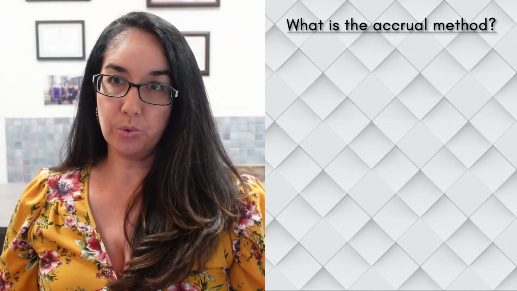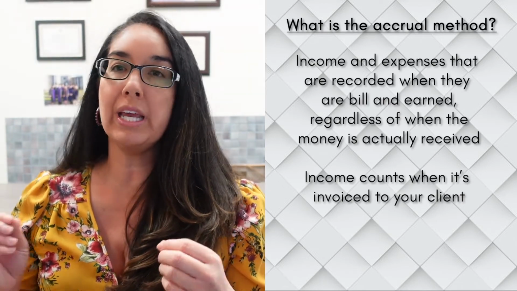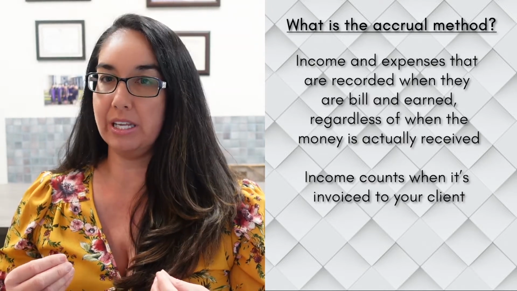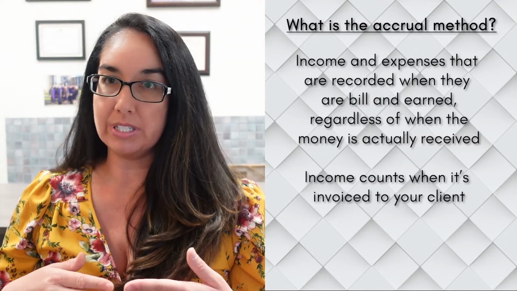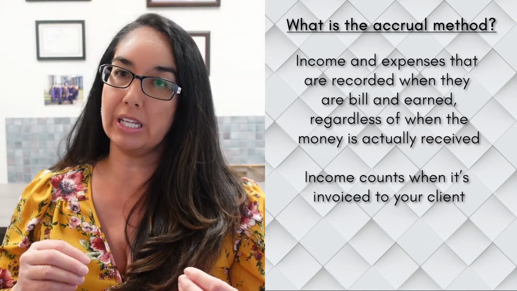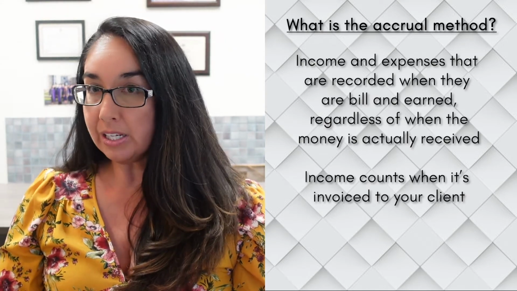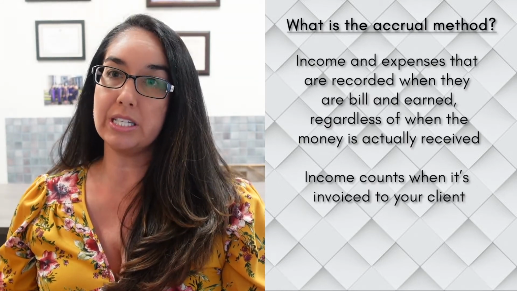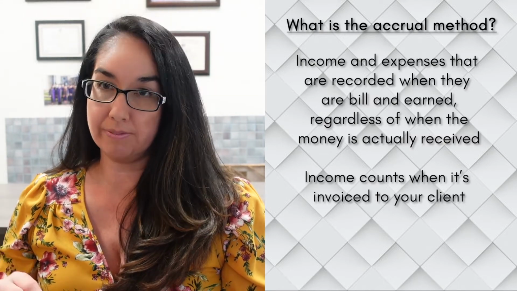So what is the accrual method? The accrual method is income and expenses that are recorded when they are billed and earned, regardless of when that money is actually received. So for instance, if you bill out something in January of 2017 and you don't get paid till March or April, you're still claiming that income when you bill it in January. So even if you're not paid, say you're not even paid for the whole entire year, you get paid in the next year, 2018, that income's still going to count in 2017 when it is actually invoiced to your client.